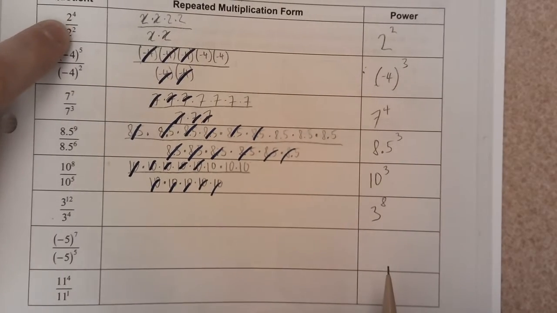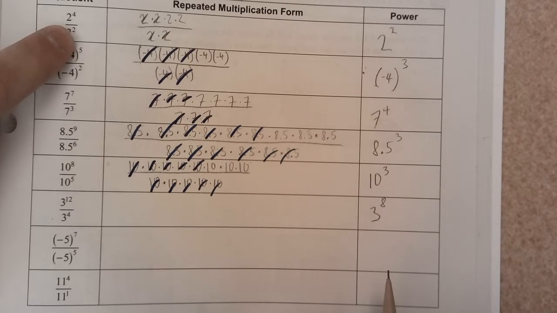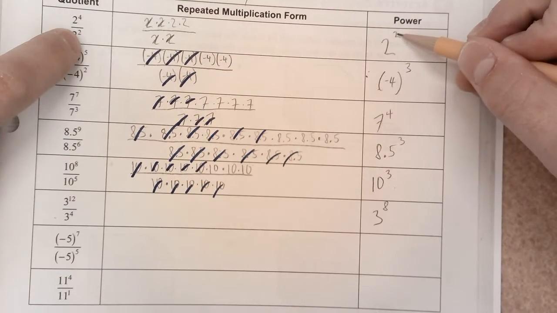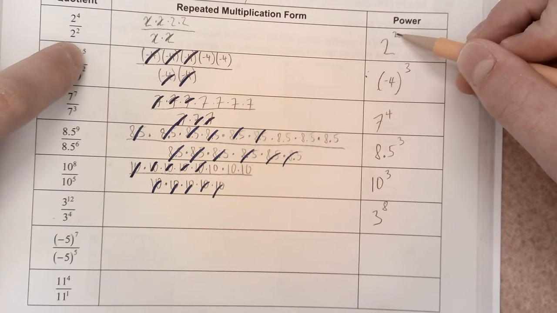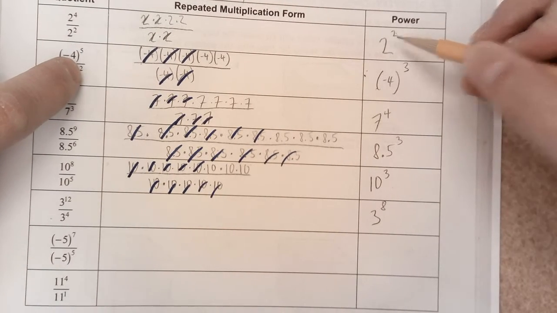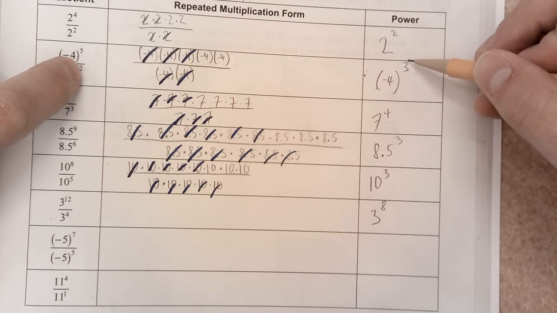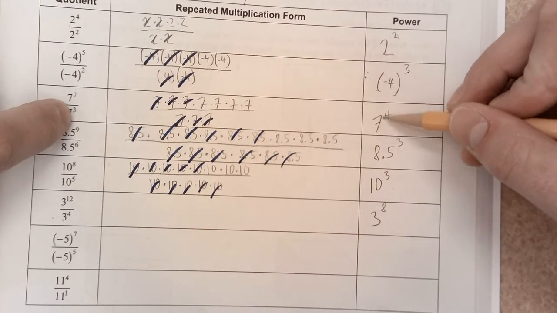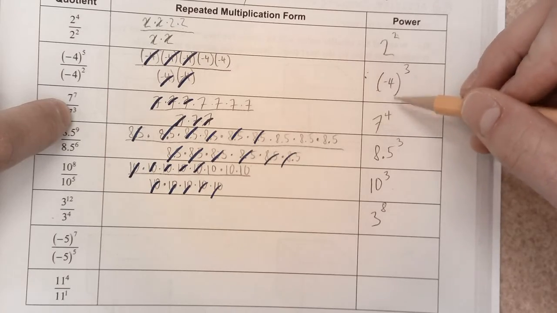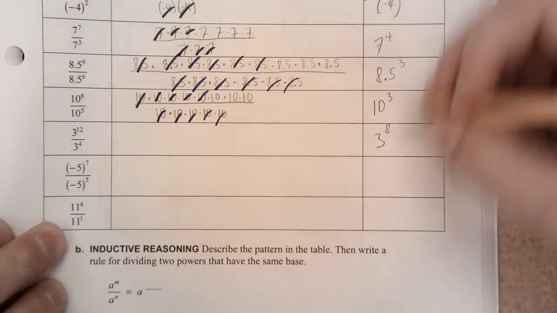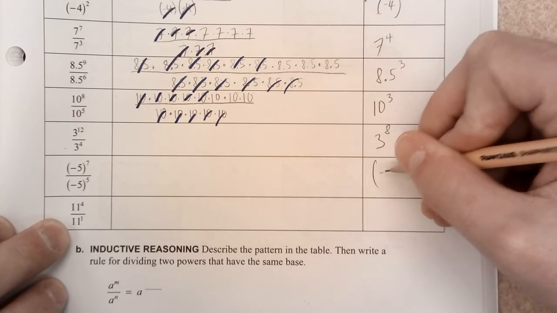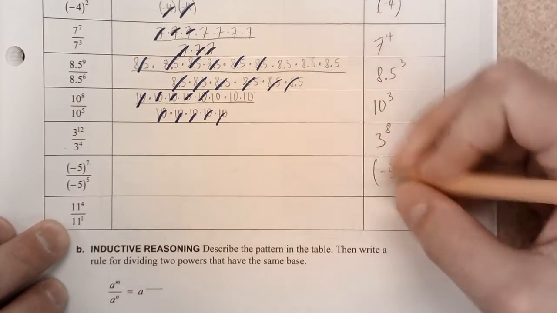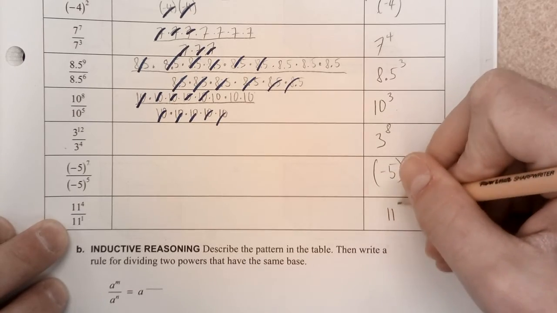We are just subtracting the exponents. That's all we're doing. So like 4 minus 2 is 2. 5 minus 2 is 3. 7 minus 3 is 4. Okay, so that's the trick. So finishing this up, then I got, this is going to be negative 5 to the, 7 minus 5 is 2. And then this would be 11 to the 3.